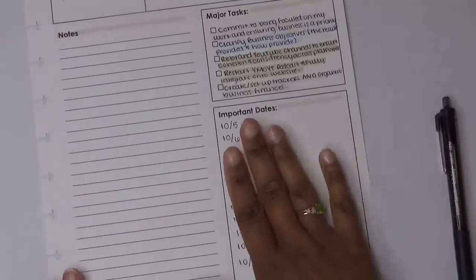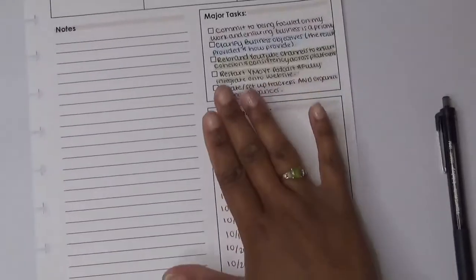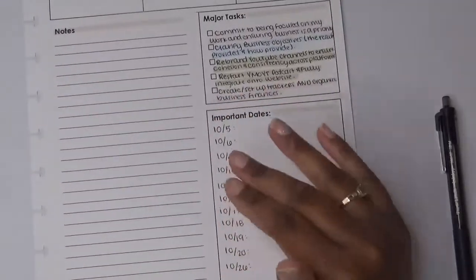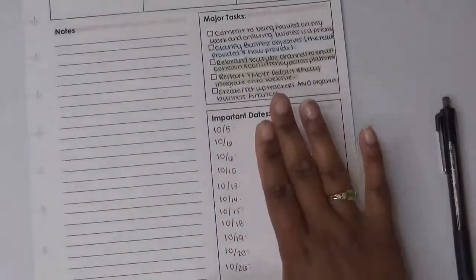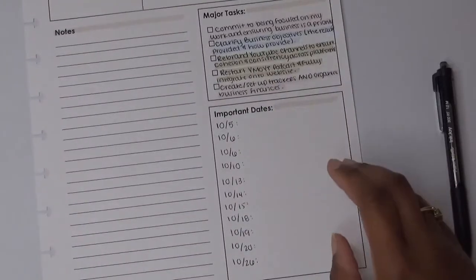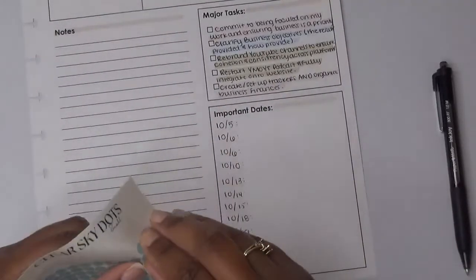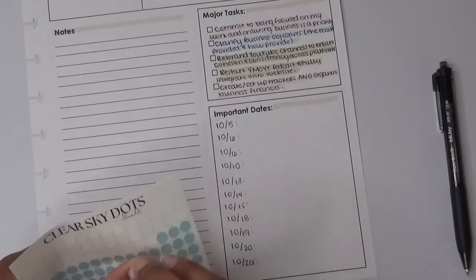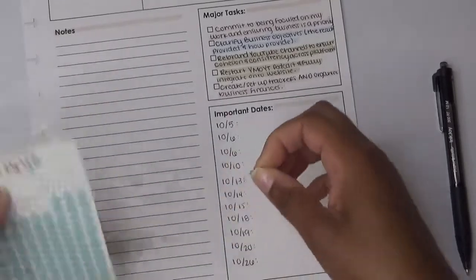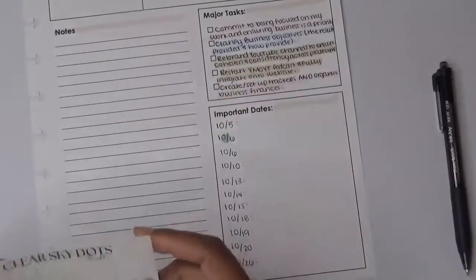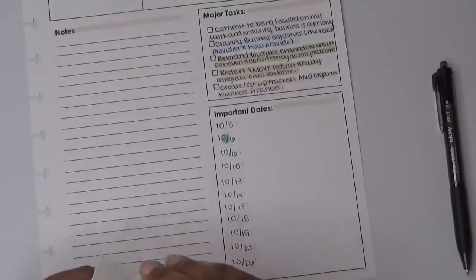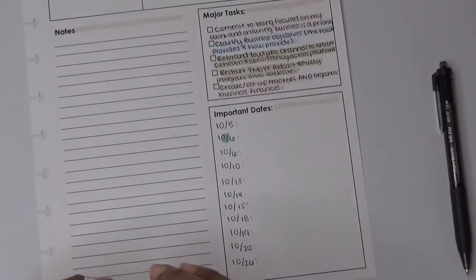All right, so my list of dates are here, and what I'll do is go ahead and put the dot sticker related to what these dates are. So I'm going to start by marking different live streams that I'm doing, and I'm using my Clear Sky dot stickers to mark these. And I just don't want to put exactly what all of the dates are associated with my businesses at this time online.